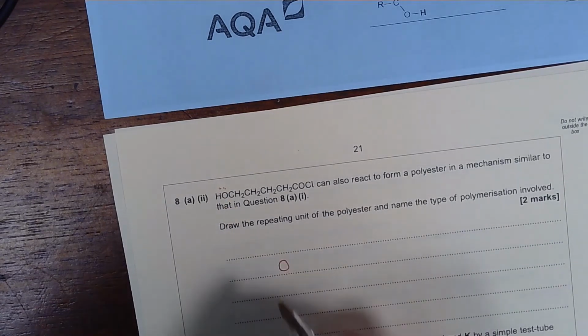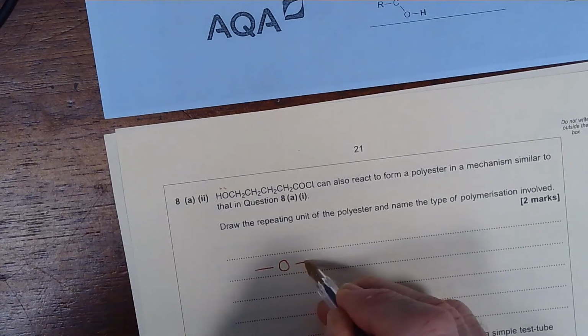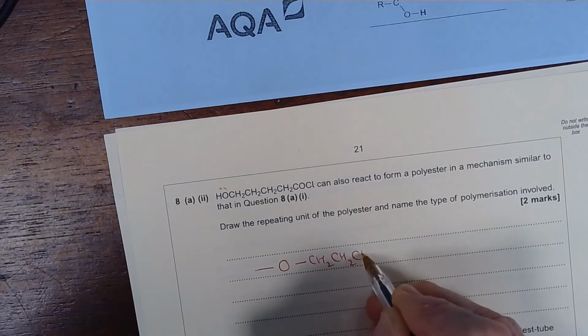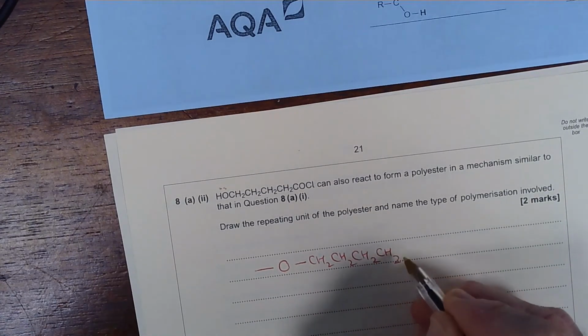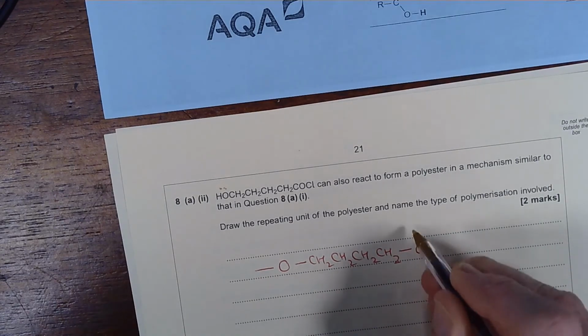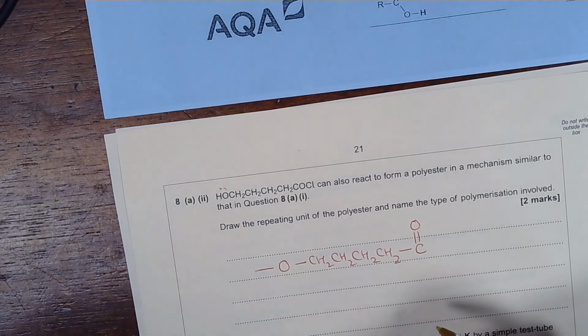So if we say that this oxygen has attacked into another molecule, that oxygen then is attached to CH2, then to CH2, then to CH2, then to another CH2, and then this is where we would be attacking, so that it then goes C, double bond O, and it's the O which will attack into this position.